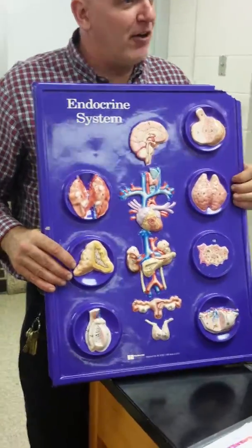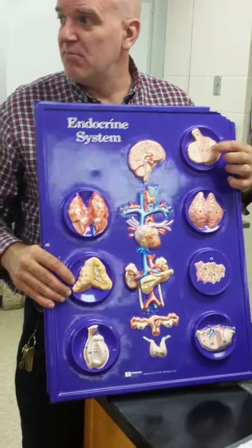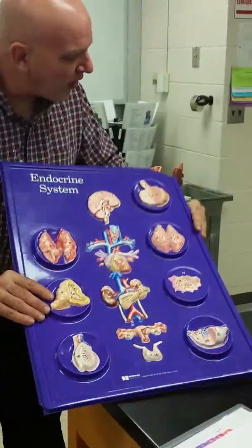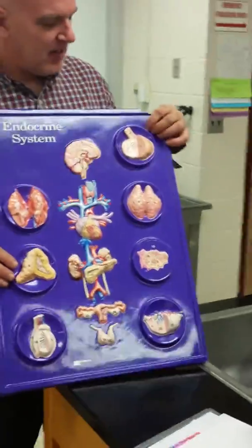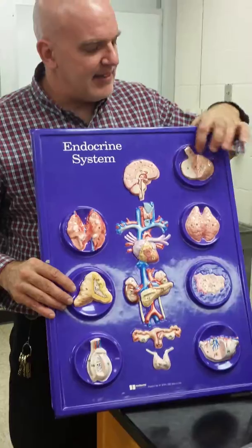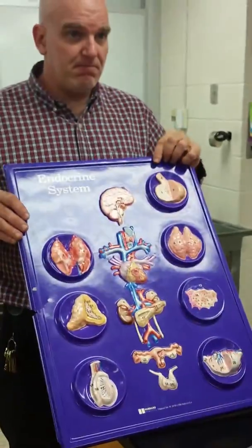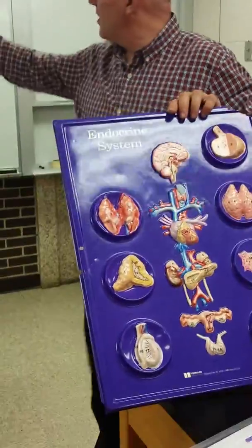Posterior pituitary is mainly neurons. Anterior pituitary is mostly epithelial cells. 4 is the infundibulum. Okay. Correct. So posterior pituitary, anterior pituitary, infundibulum. Okay? Then, let's go to the next one.